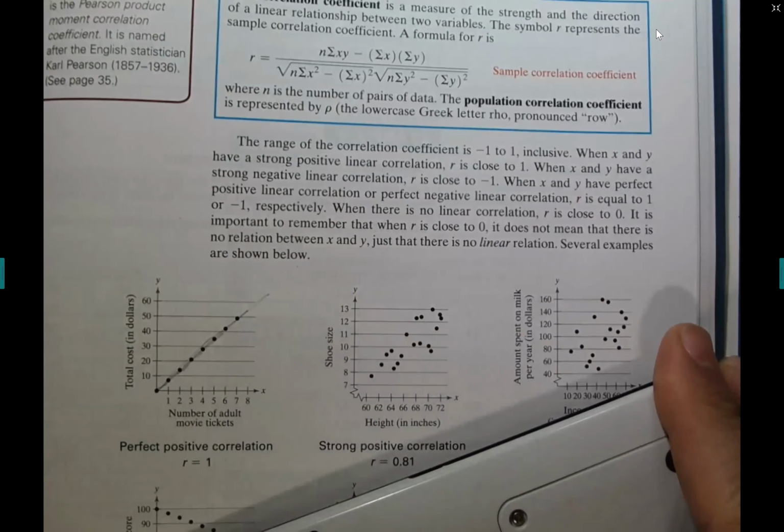Now the question: when do we say positive? When do we say strong positive? If it is like 0.8 and up, we say strong positive. When it is less than 0.8, like 0.7, 0.6, we say positive. And then once you get closer to 0, it becomes a weak relationship.